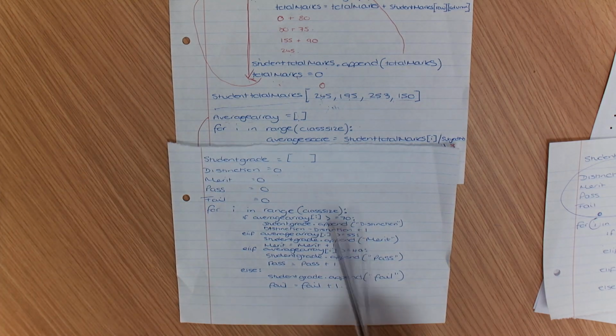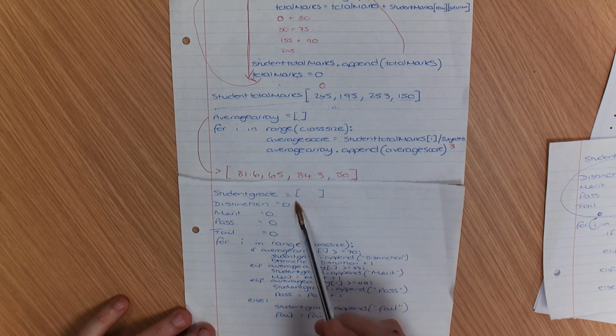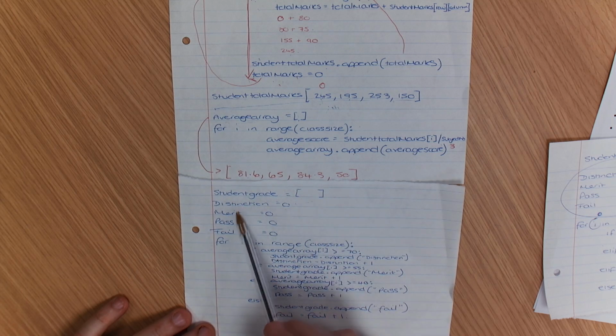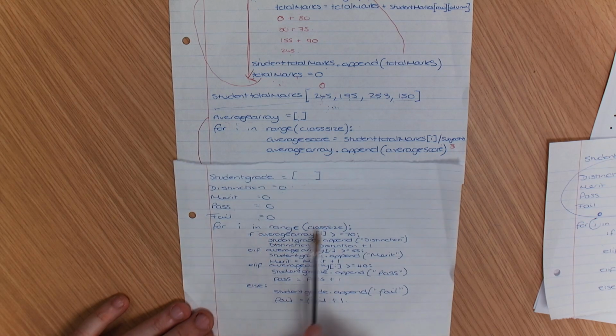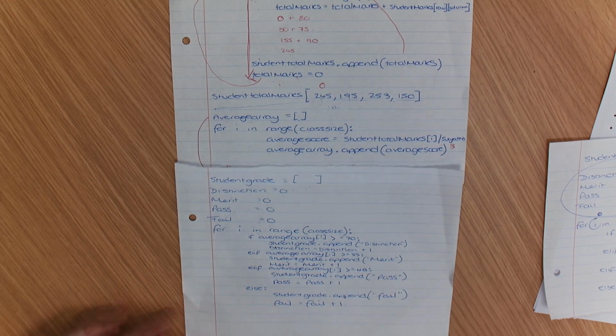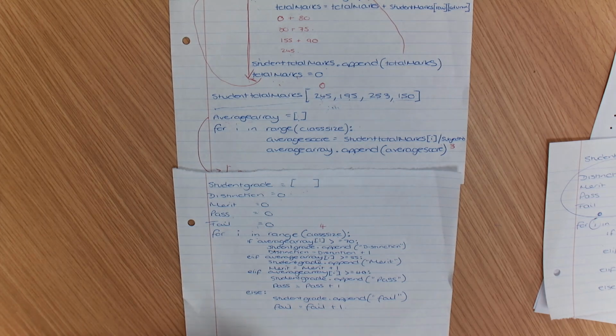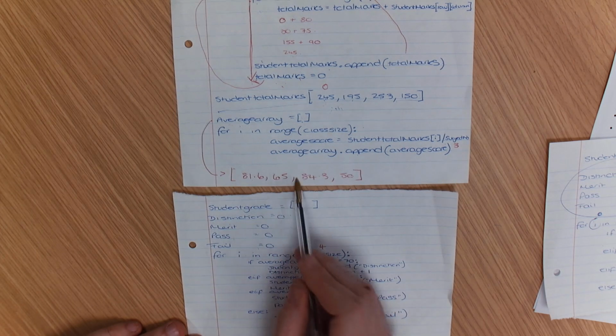Alright, you can watch that back, but basically I've created a blank array called student grade. Set all of my variables to 0, 0, 0, 0. Then I've said for I in range, go through class size. What was the class size again? 4. Yeah, we're going through each student's grade that was stored here.